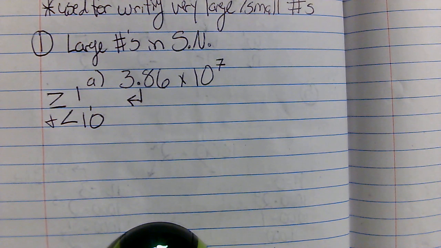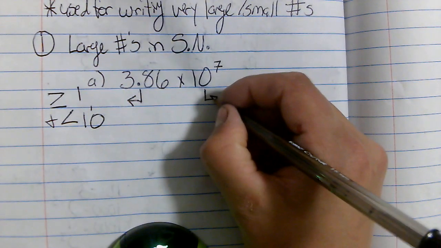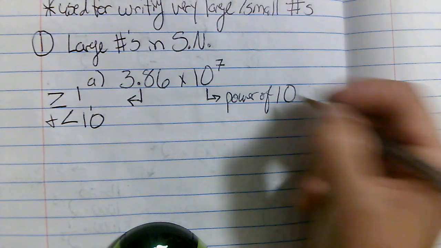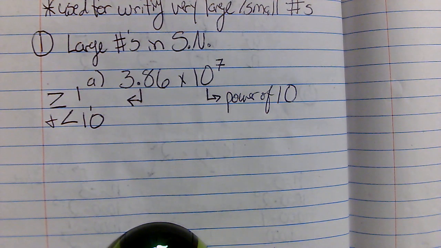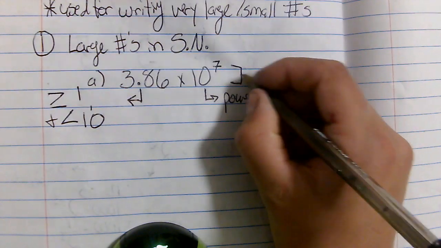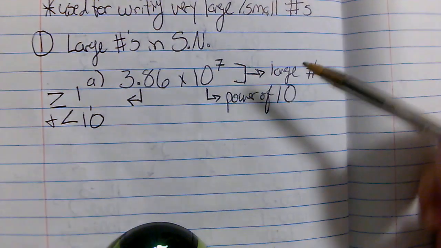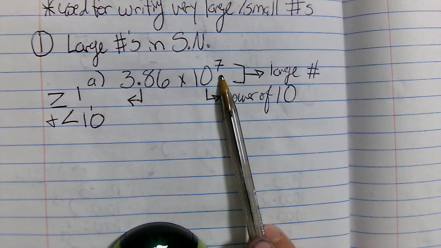The second part of scientific notation is always a power of 10. Okay, it is always a power of 10. And I know that this is a large number because my power of 10 is quite big. Right? It's 7. That's a pretty big number.